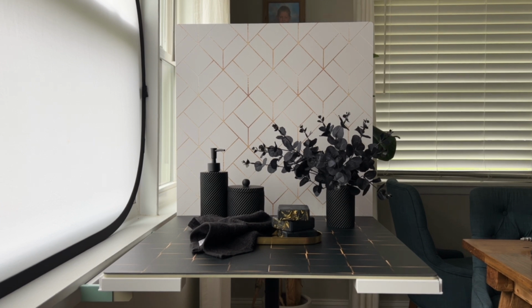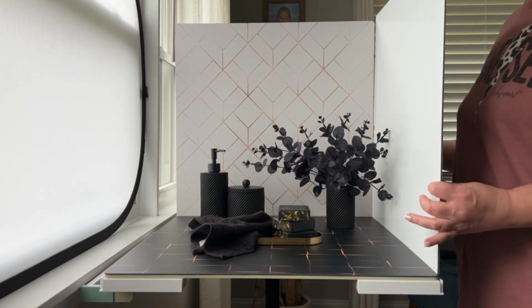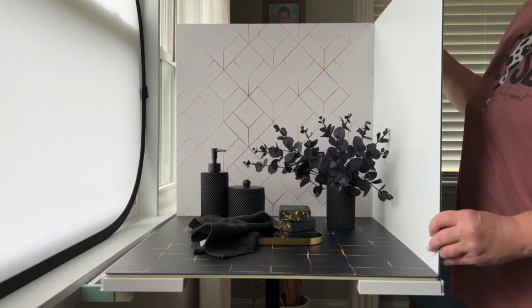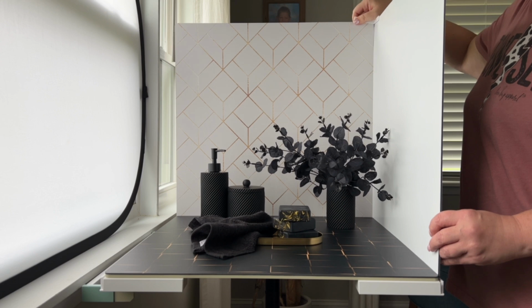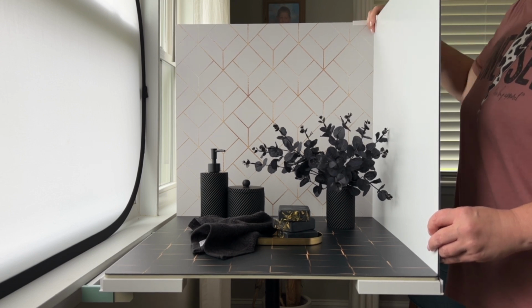The second step we're going to take is to add reflection to the right-hand side of the setup, opposite the light source, to even out the overall light in our setup. Let's go ahead and snap a quick photo, and I'm going to take you into editing.